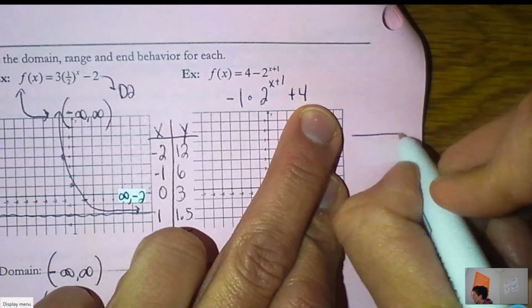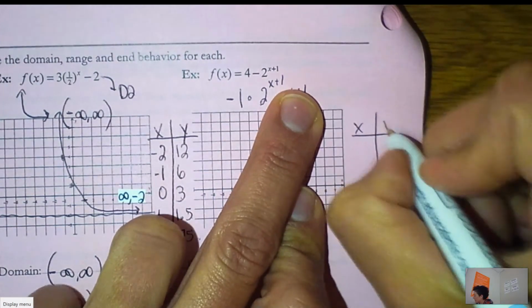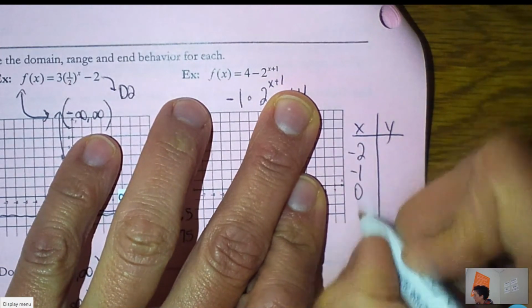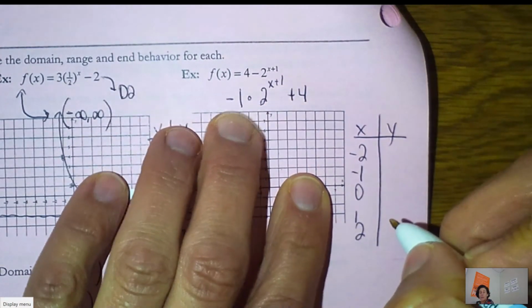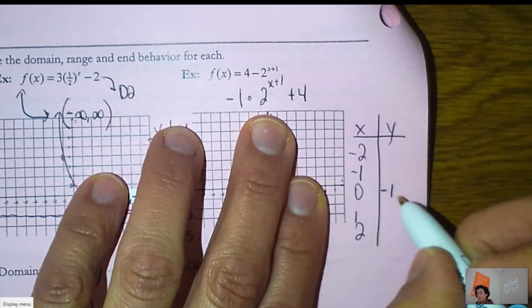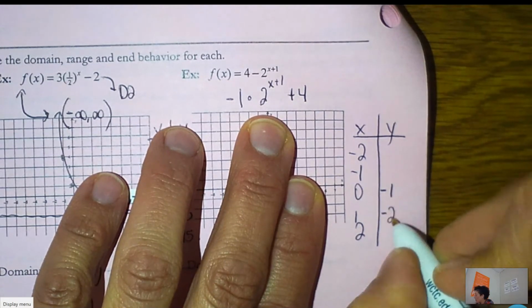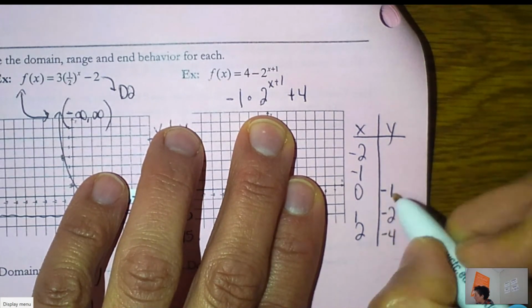So when we make our table, again, leaving out h and k, here come those x values. My y-intercept is -1, and then I'll start multiplying by 2. So multiply by 2, multiply by 2, and then I'll divide by 2.